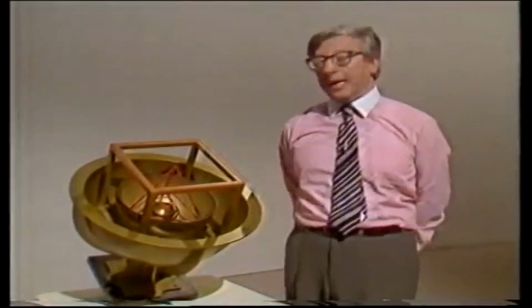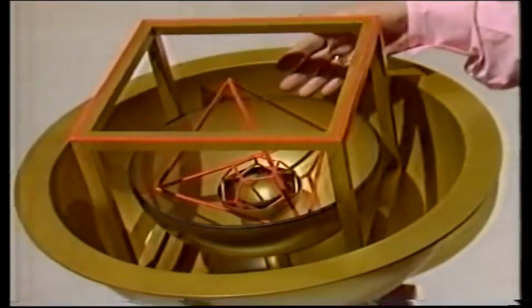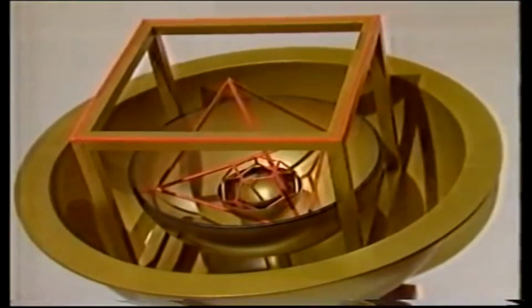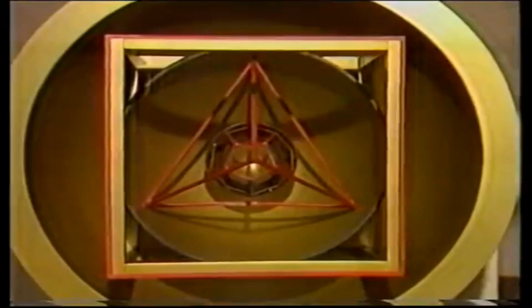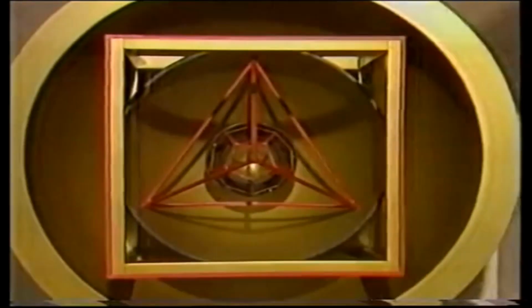He constructed a model like this with a sphere, a cube, a sphere, a tetrahedron, a sphere, a dodecahedron, and so on. Now, this comes very close to explaining the orbits of the 6 planets known to Kepler.